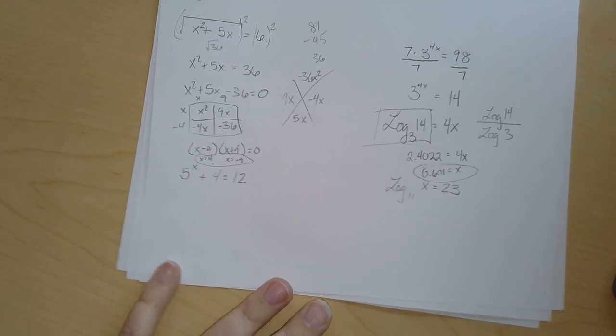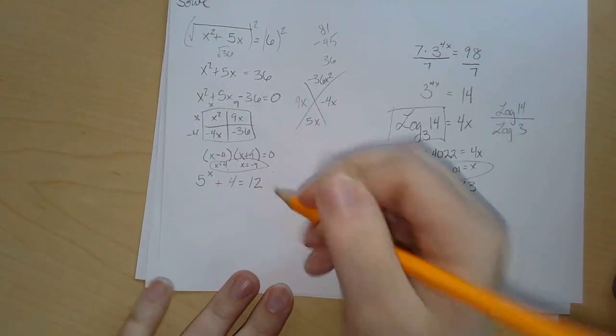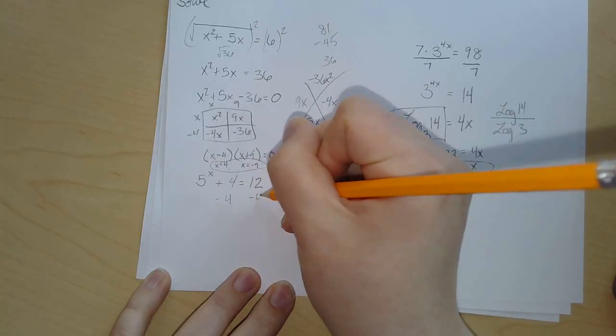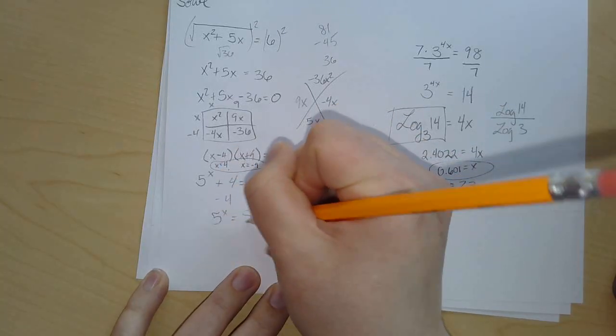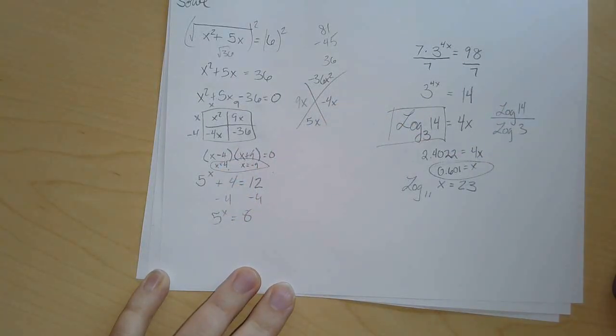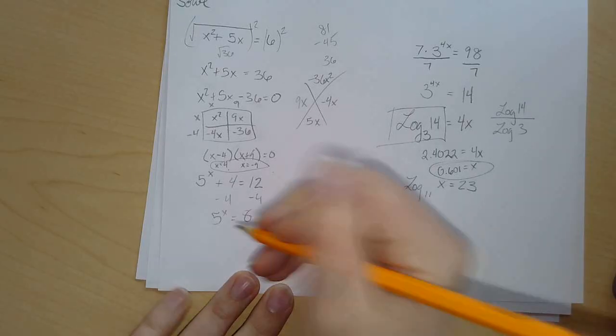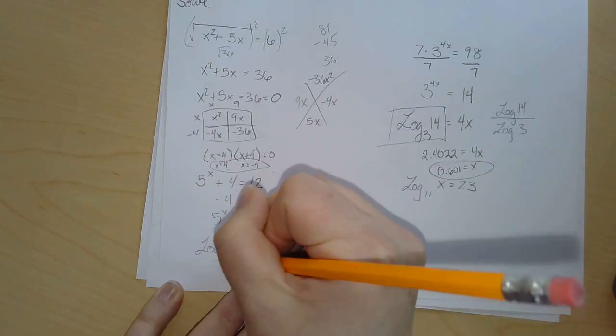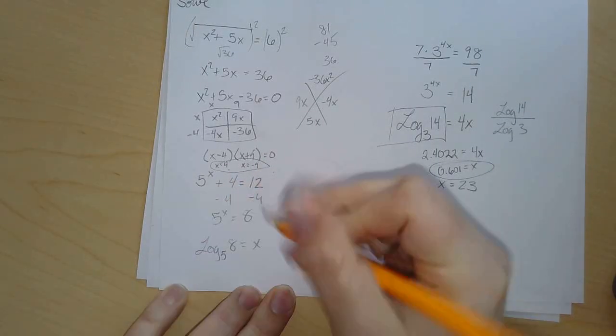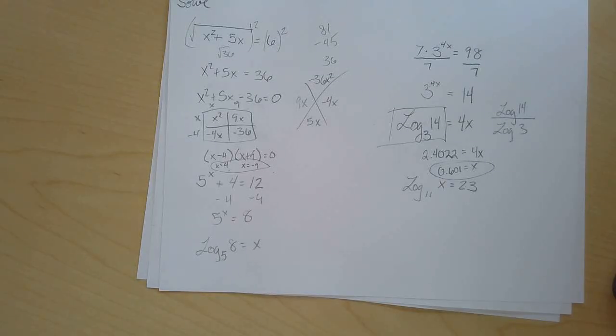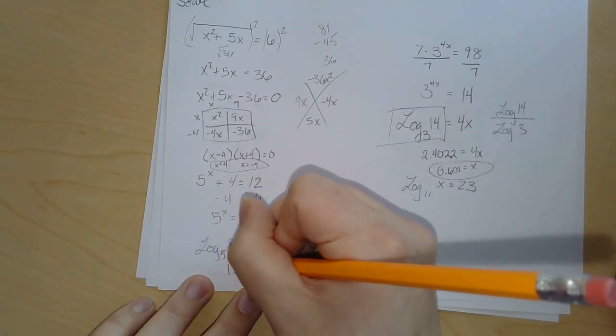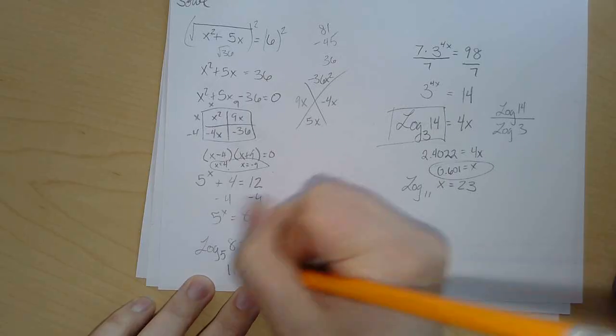Moving on over, same thing. We're dealing with an exponential equation that I'm looking to solve for x. So I'm going to subtract the 4 from both sides. I get 5 to the x power equals 8. And I'm going to have to rewrite this as a logarithm. So I'm going to go log base 5 of 8 equals x. Again, change of base rule in order to make this work. So that would be log of 8 divided by log of 5. And I get 1.292 is my x value.